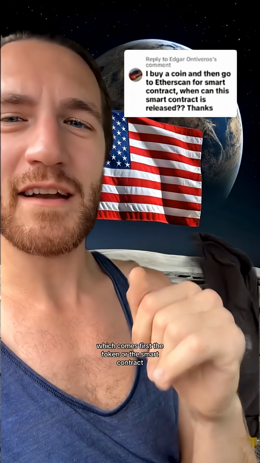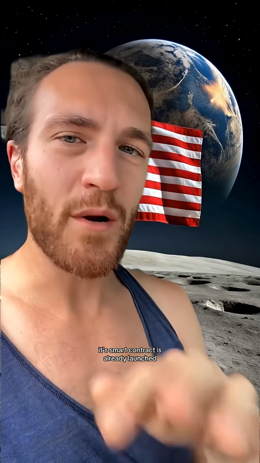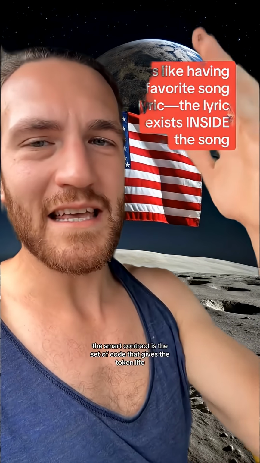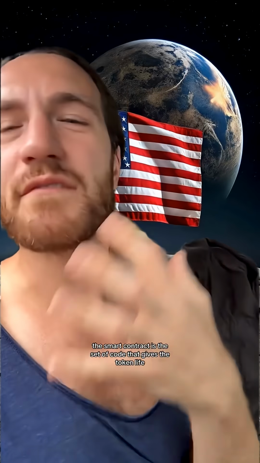The first thing to know is, in response to Edgar's question here, which comes first, the token or the smart contract? If you have a token, its smart contract is already launched. The smart contract is the set of code that gives the token life. So if you have a token, the smart contract exists. And here's how you can find it.